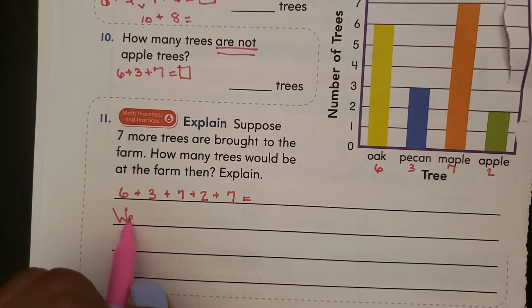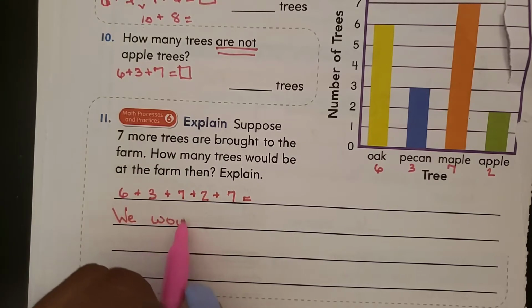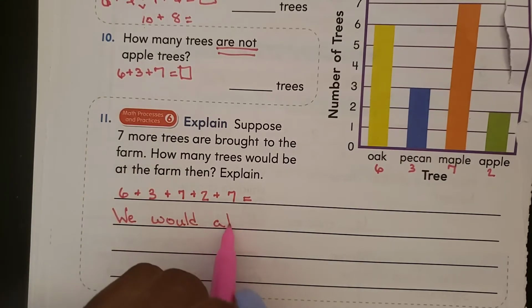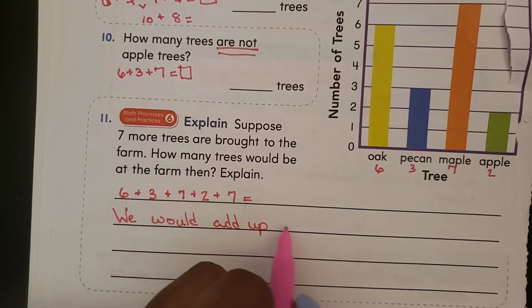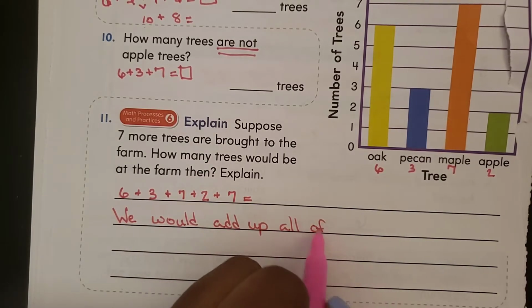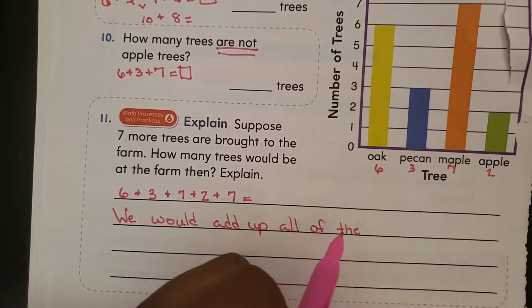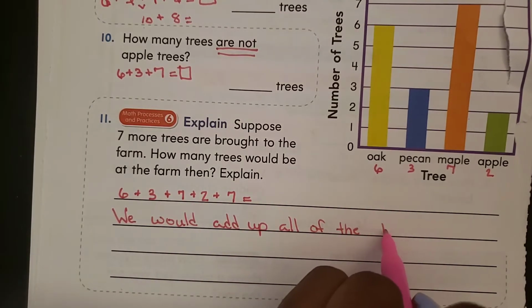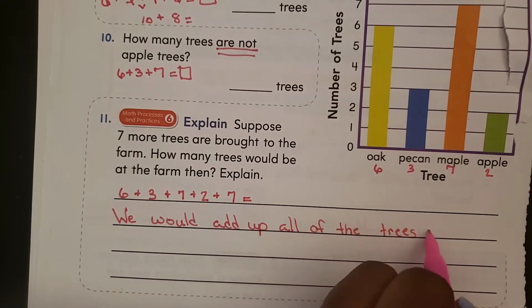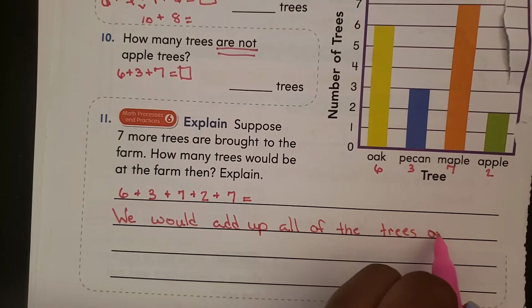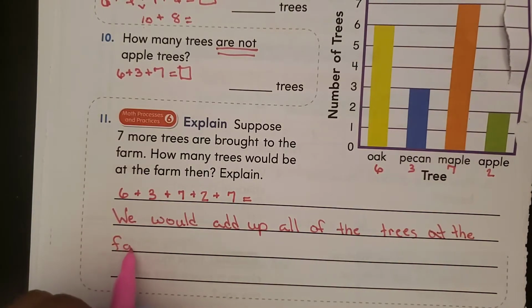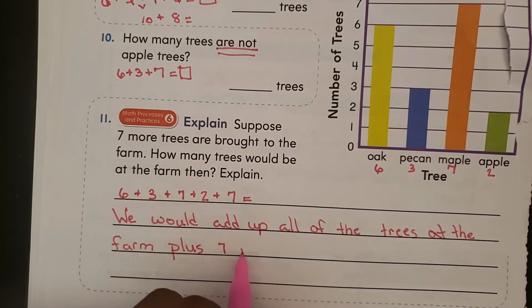And they said to explain, we would add up all of the trees at the farm plus 7 more trees.